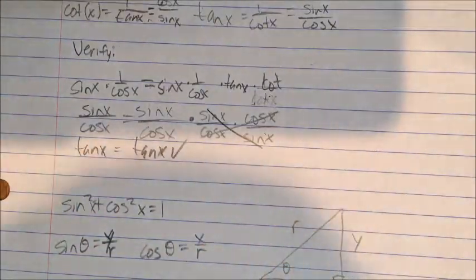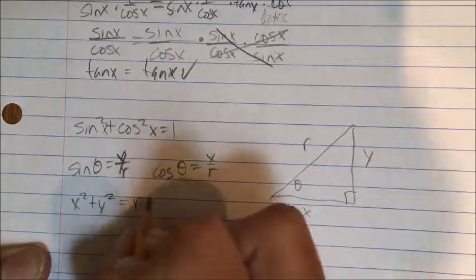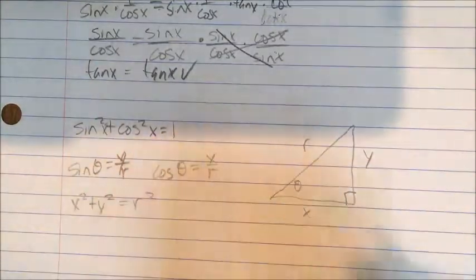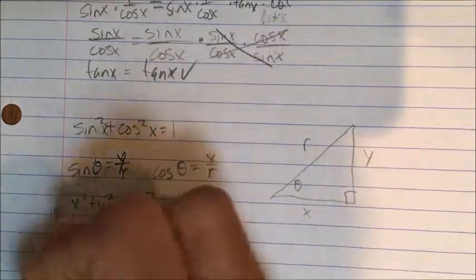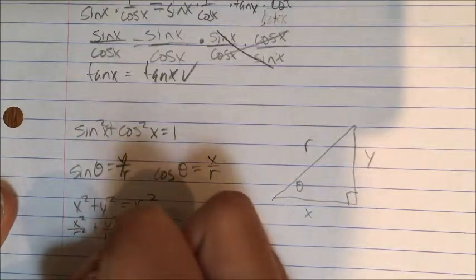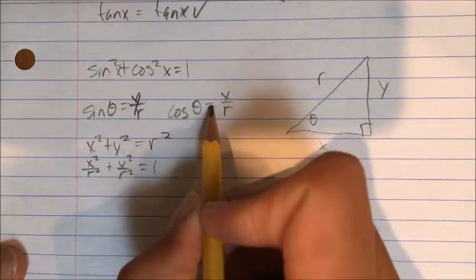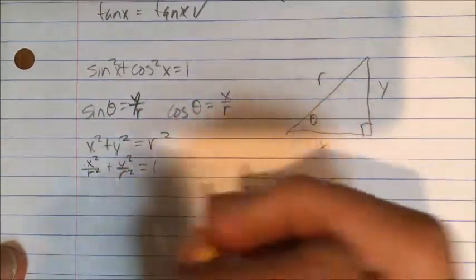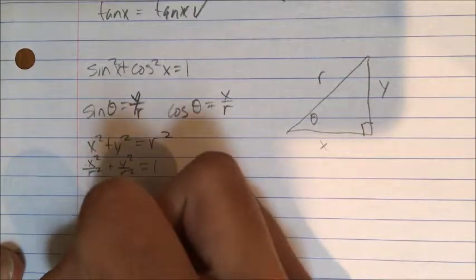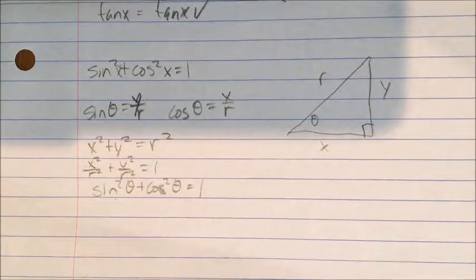And then according to the Pythagorean theorem, x squared plus y squared equals r squared. And in this, what we got from the Pythagorean theorem, we can divide by r squared on both sides, and get x squared over r squared plus y squared over r squared equals 1. And then using this, we can substitute in sine and cos because they equal y over r and x over r. And that comes out to be sine squared theta plus cosine squared theta equals 1. And that's the original identity, so we've proven it.